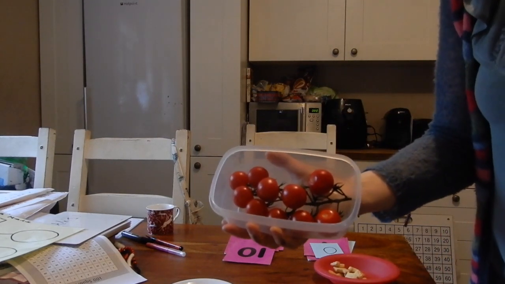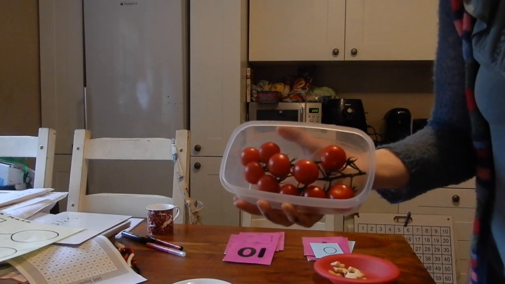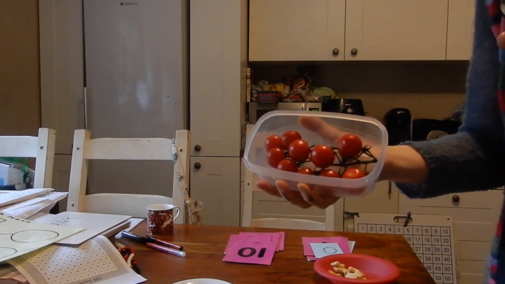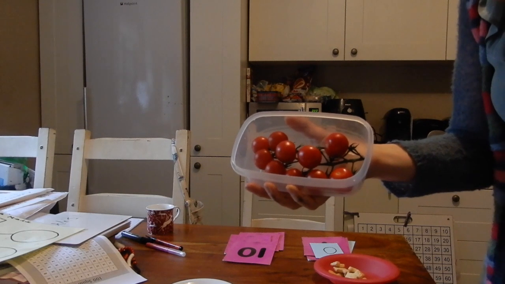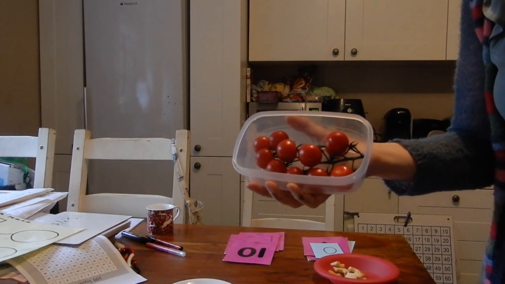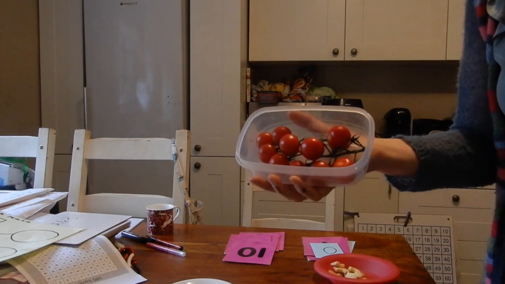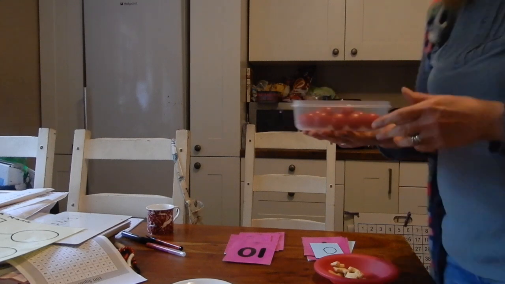So here are the tomatoes in my pot. Don't count them, but think about if they were grouped in 2s, how many might I be able to count to if I was? But don't actually count them. Just think about these questions in your head. Are there more than 5? Are there less than 12? What would 12 look like in a pot? What would 5 look like in a pot? Write your estimate down on your board or say it out loud to the camera now.